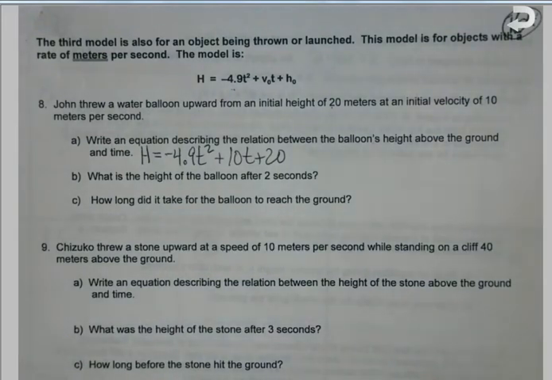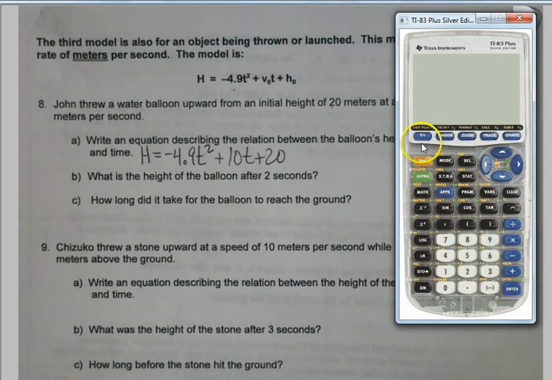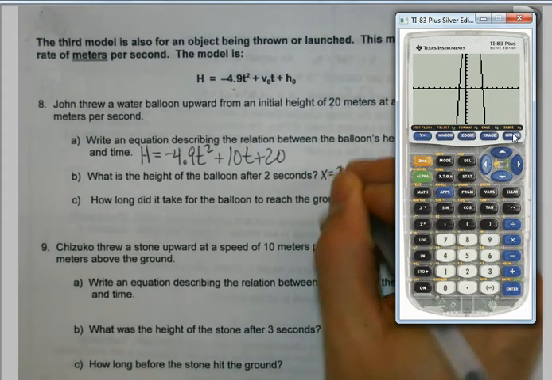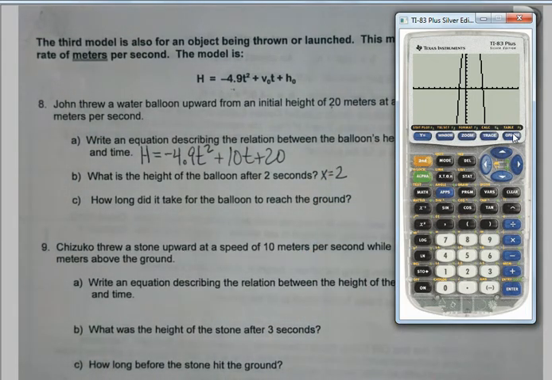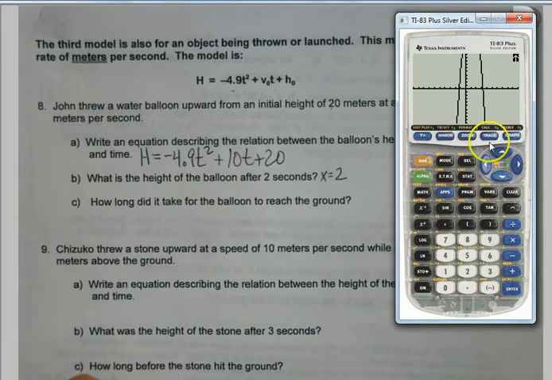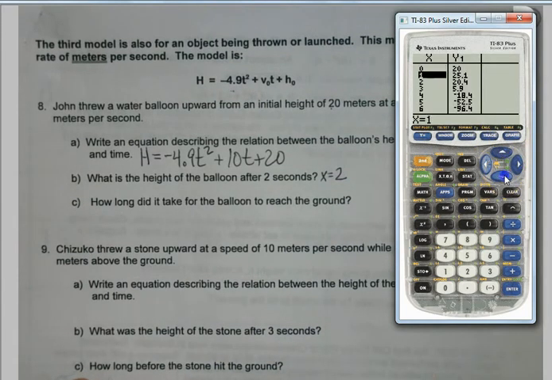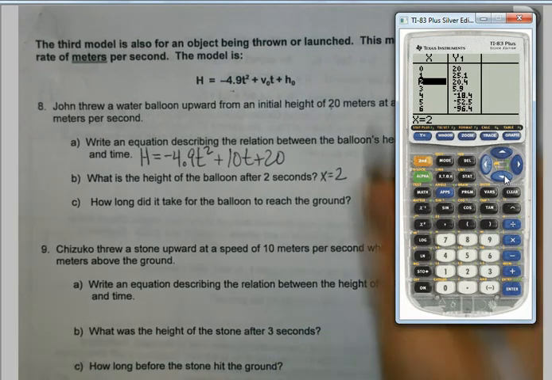So when I go to graph this, let's look at what we want to do here. Negative 4.9, and again we use the x for our t. We go ahead and graph it. Now, what's the height of the balloon after 2 seconds? We've spoken before about how my time is like my x value. I could do a couple of things. I could just go to the chart and find it there, and find out that it'd be 20.4 meters.